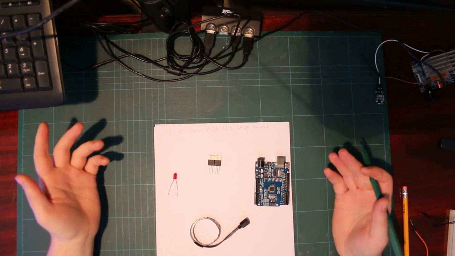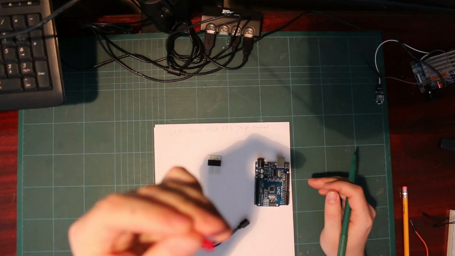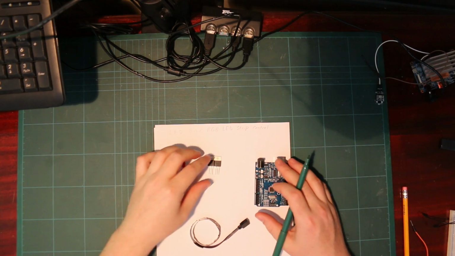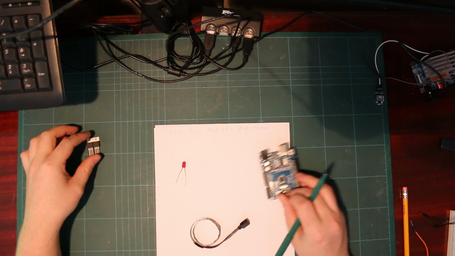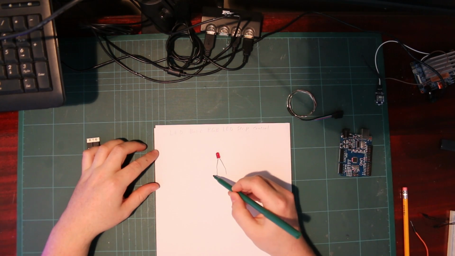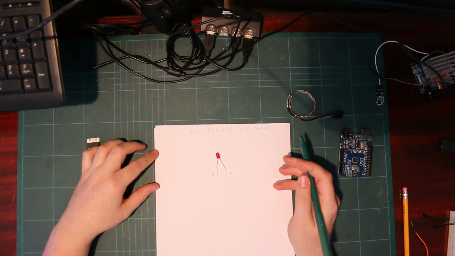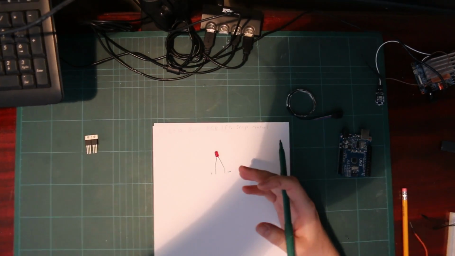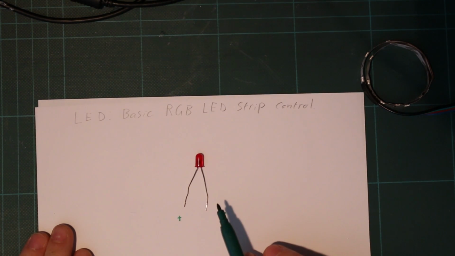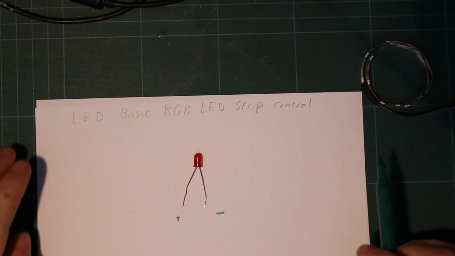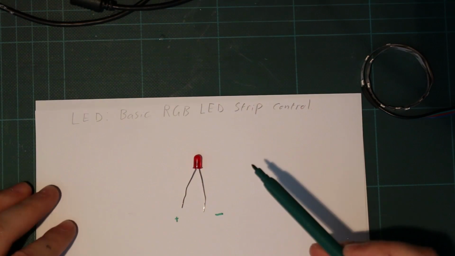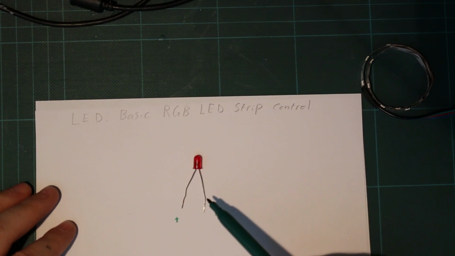So, how do we control LEDs? Well, this here is an example of a red LED. What's interesting about LEDs is they work a little bit differently to your standard light bulb. LEDs have a positive end and a negative end, what we call the anode and cathode. Basically, LEDs function off what's called direct current, DC current. LEDs work only with this DC current.